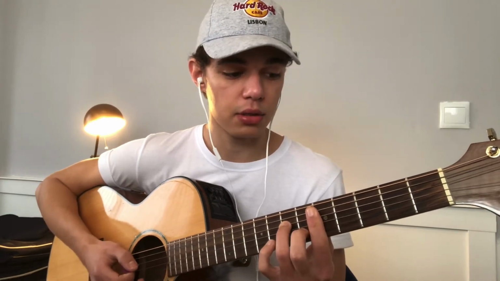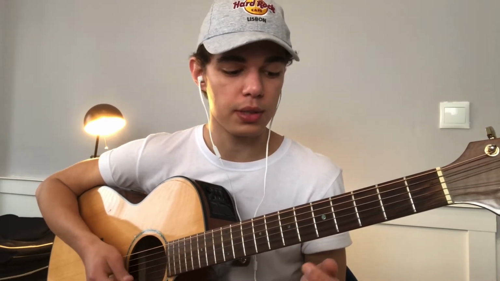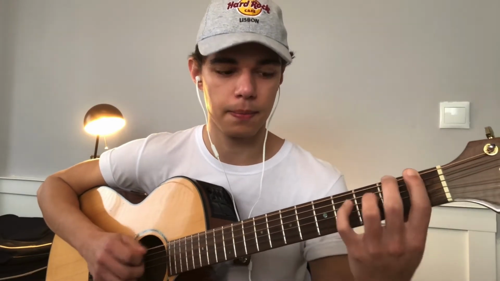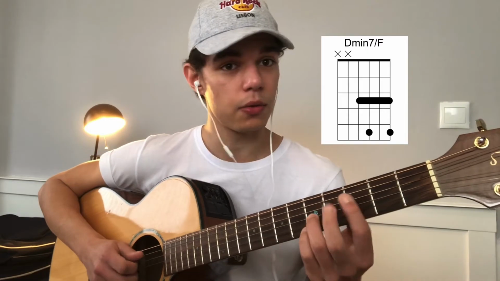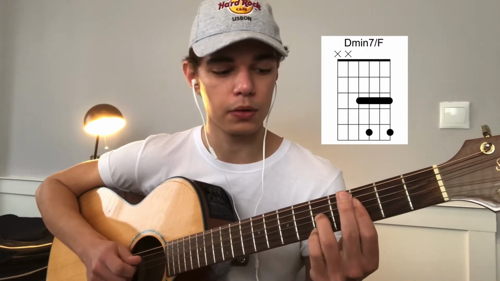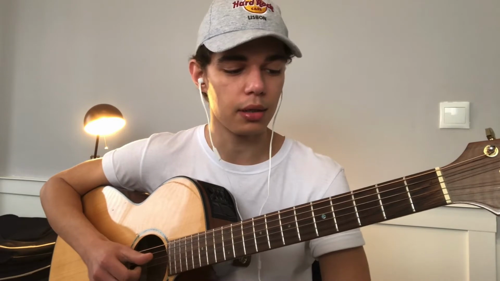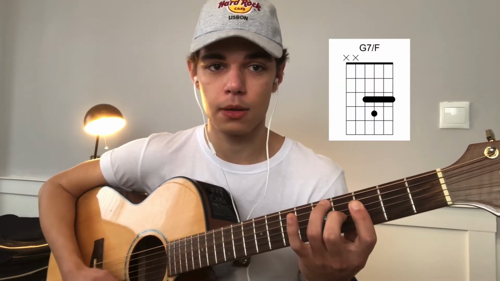Now if you change this for an inversion, so the first inversion, which means the root's going to be over the third, with that note, you have this chord. So that's a D minor 7 first inversion. And instead of the regular G7, we're going to have a G7 in the third inversion, meaning the root's on the flat 7th. This note right here, the F. That gives you this chord. It's a really cool chord.